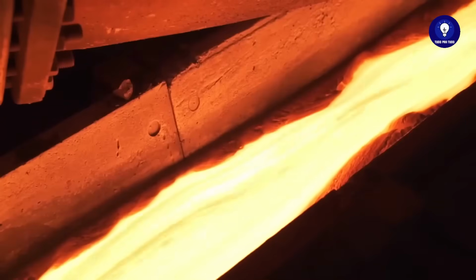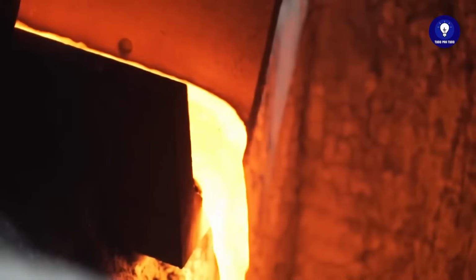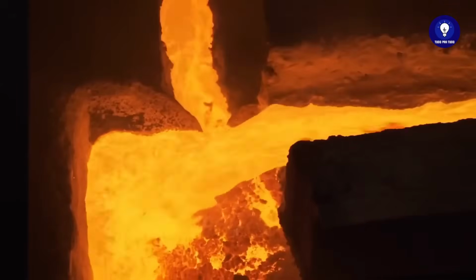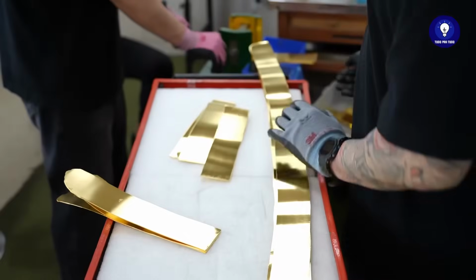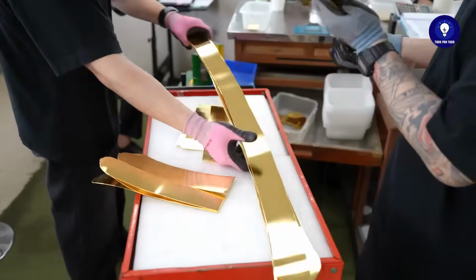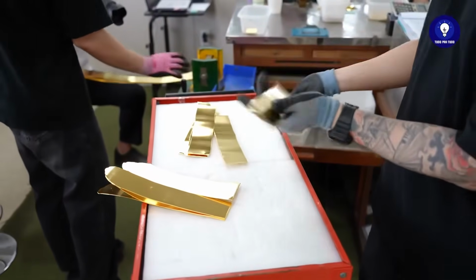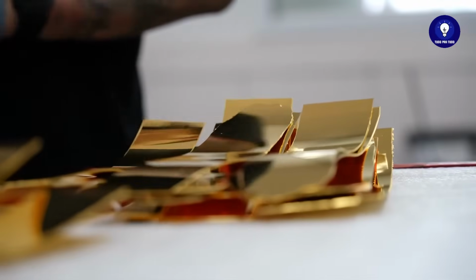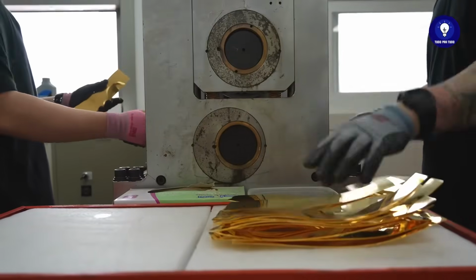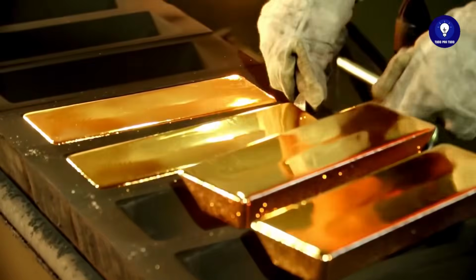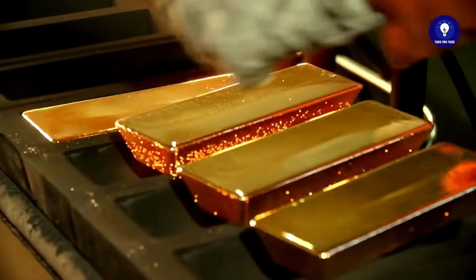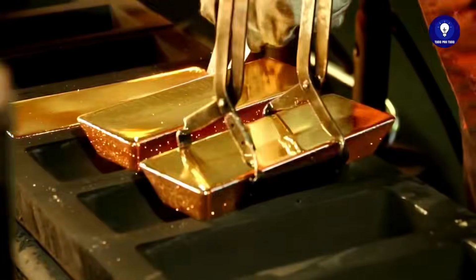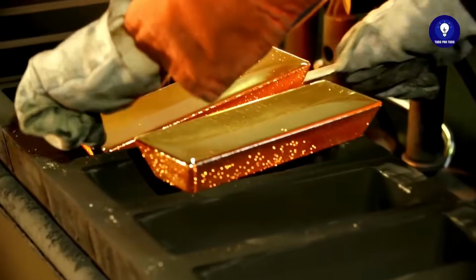In continuous casting, the liquid gold is poured into a system that solidifies the metal into a continuous strip. This strip is then cut into specific lengths to form the bars. This method is more efficient for mass production and allows for more precise control of the shape and size of the bars. After casting, the bars are visually inspected to check for the absence of imperfections, air bubbles, or cracks.